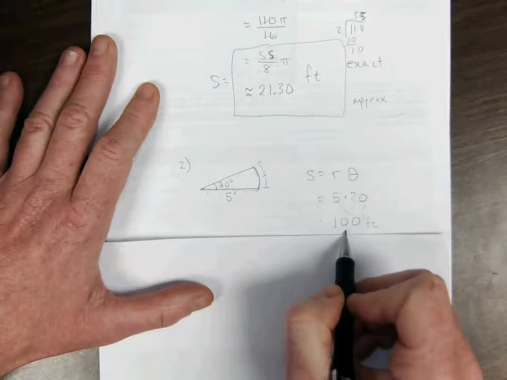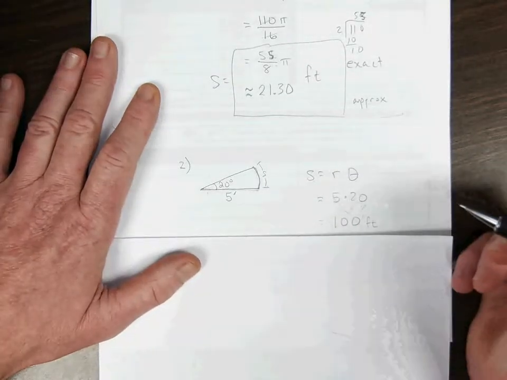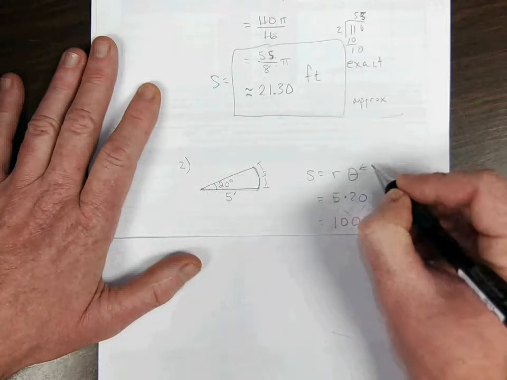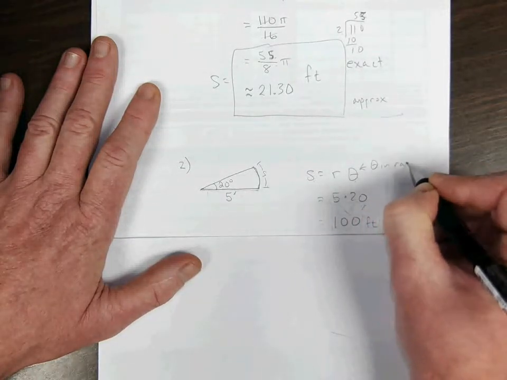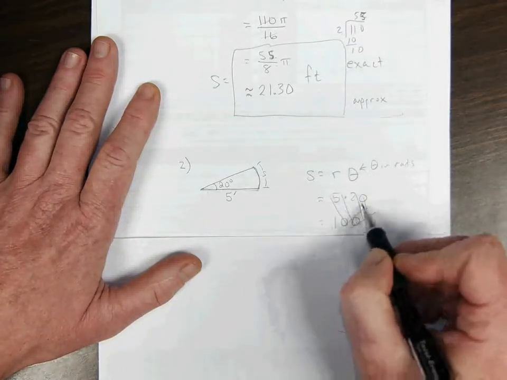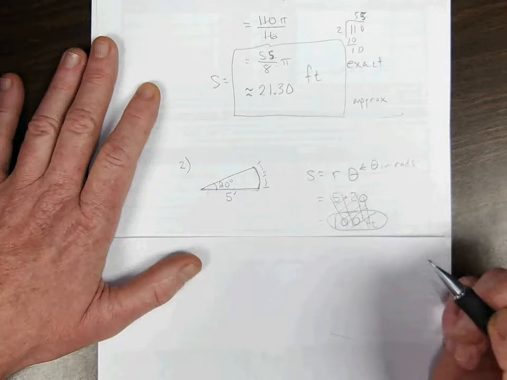All right, and so usually you can catch that mistake. Do you see what my mistake was? Remember, to use this formula, theta needs to be in radians. Okay, and I used a degree angle right there, so all of this work is incorrect. And again, just notice you should be able to catch that.